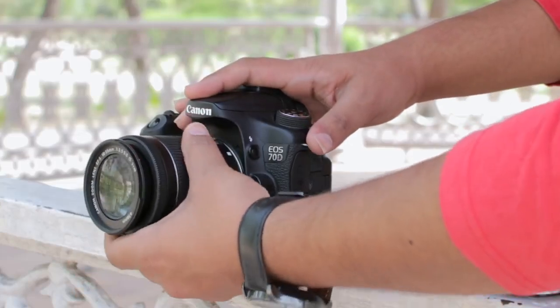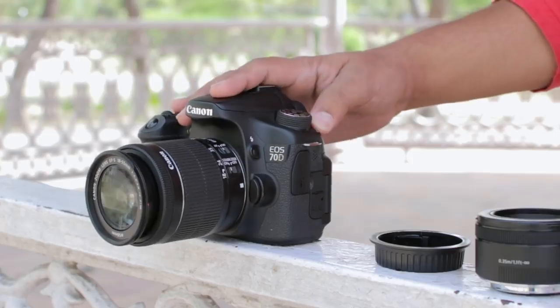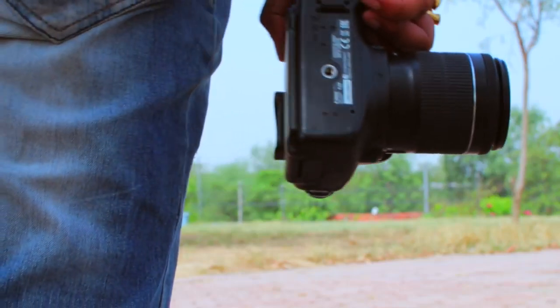You know all about the shutter speed, ISO, aperture and other manual settings. But how do you take those awesome shots you've always seen professional photographers take? Well, this is where this video comes in.